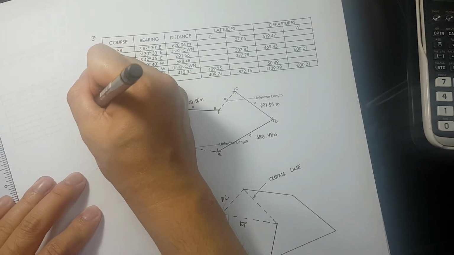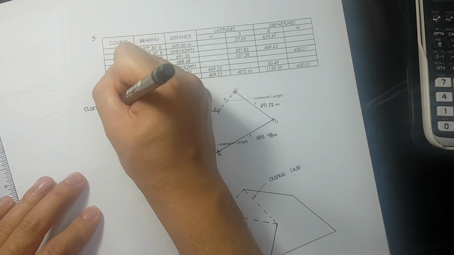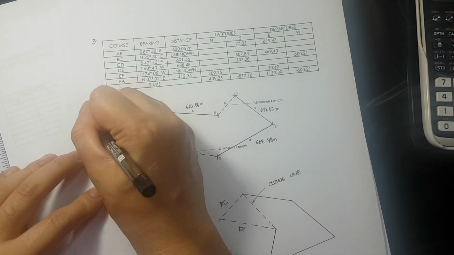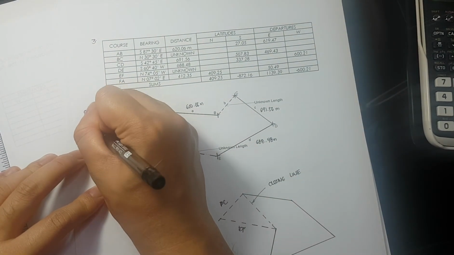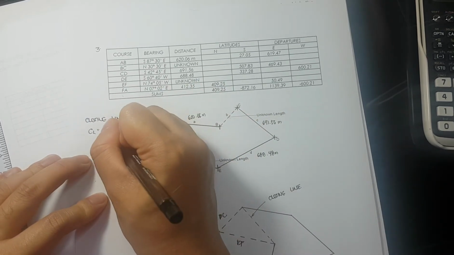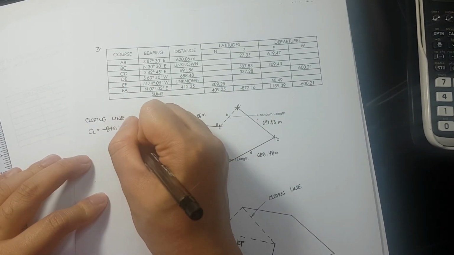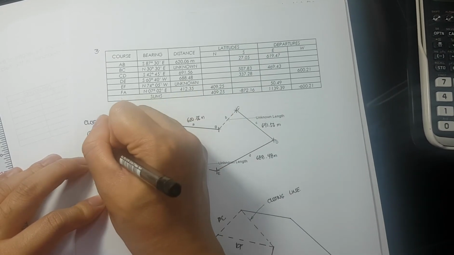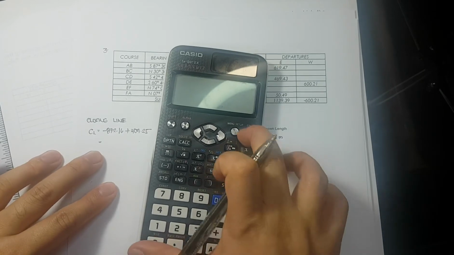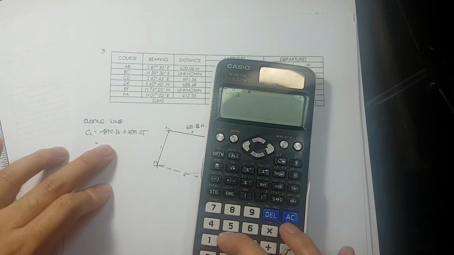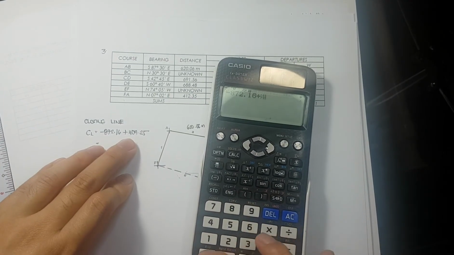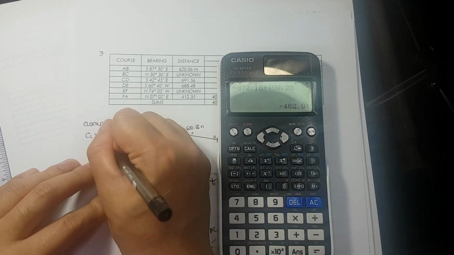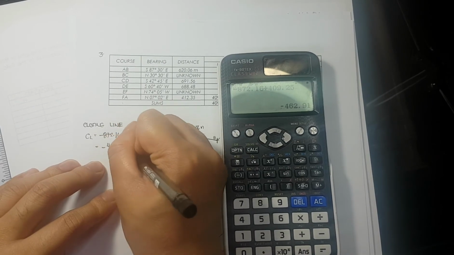So, for the closing line, we just simply need to get the misclosure. For the misclosure for the latitude, it is simply negative 872.16 plus 409.25, that is negative 462.91 meters.